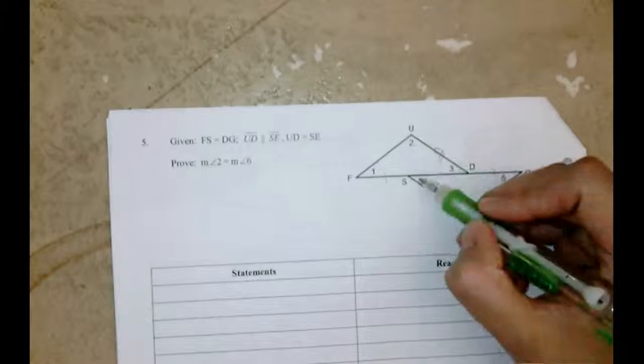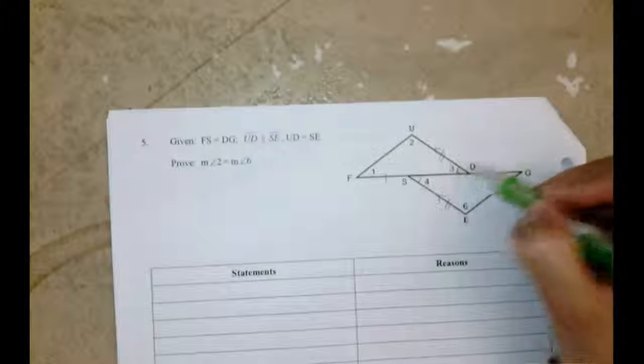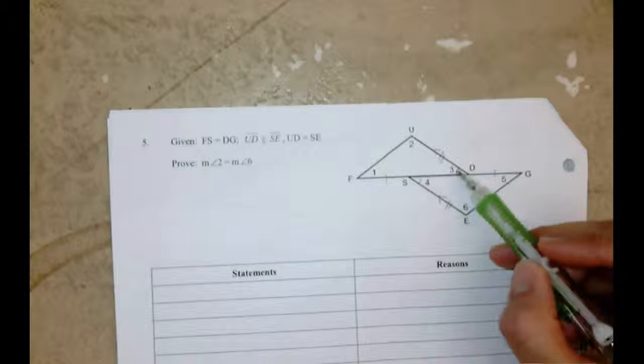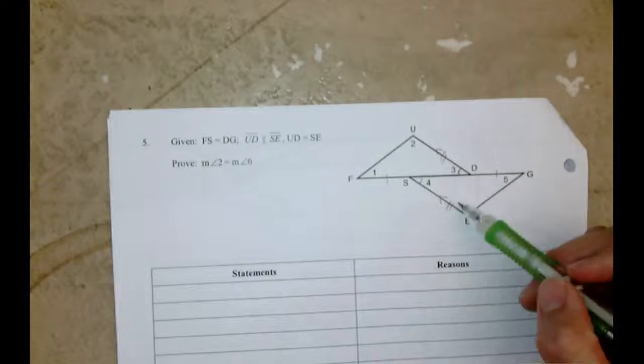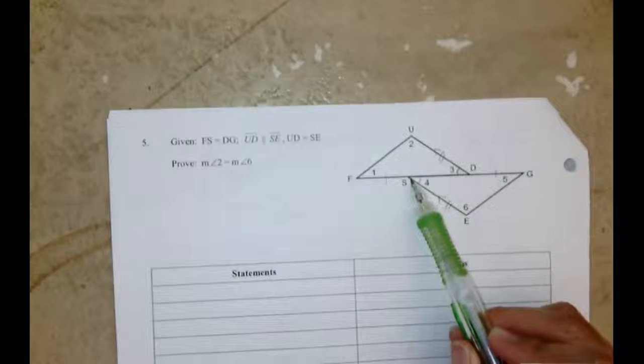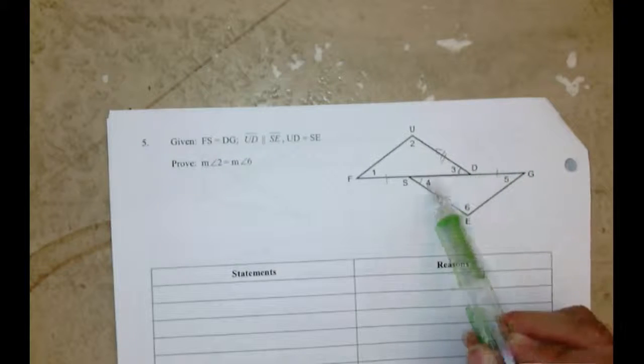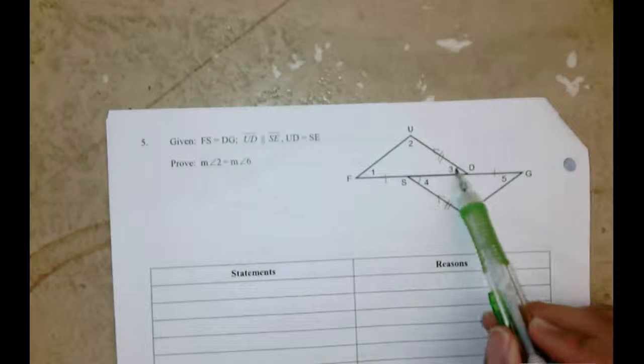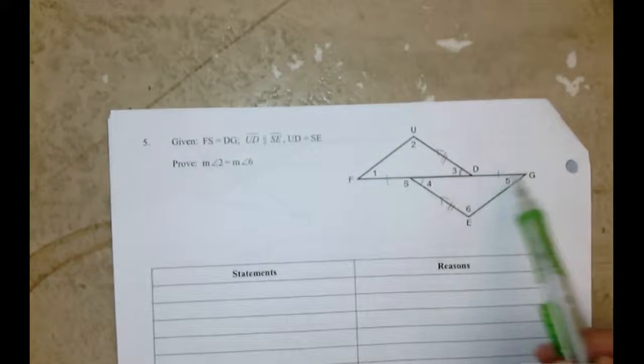Okay, so to make these congruent, you have to make these two triangles congruent. Since these are parallel, measure of angle 3 and measure of angle 4 are congruent by alternate interior angles. And you already have a side. So you want to make FD congruent to GS. Then you get side, angle, side. And since these are congruent and this is shared, by segment addition postulate you can make these congruent. And that's how you do it.